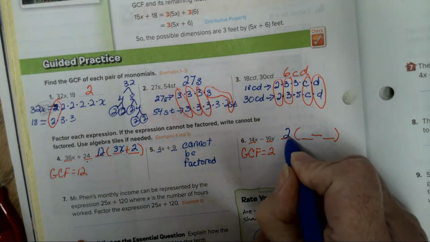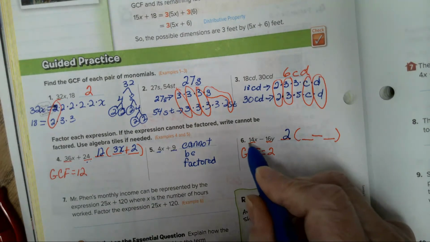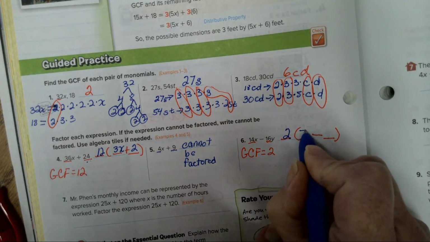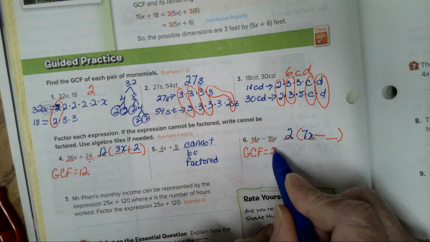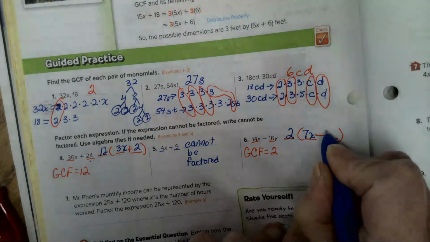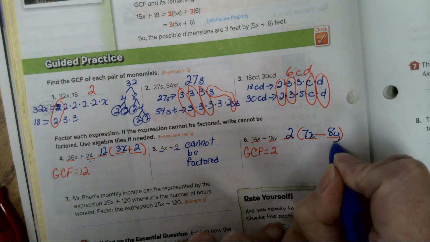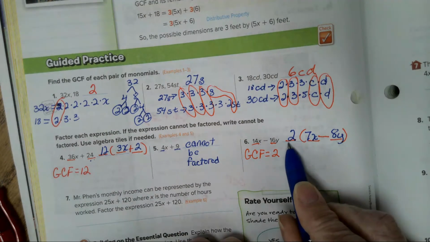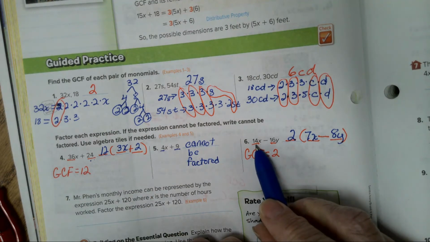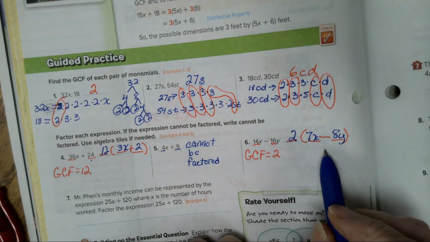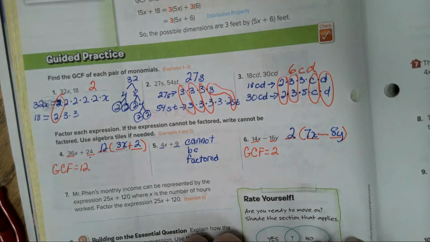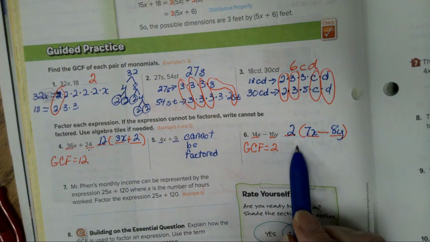It comes out. Now, 2 times what is 14x? 2 times 7x is 14x. 2 times what is 16y? 2 times 8y is 16y. So, 2 times 7x is 14x minus 2 times 8y is 16y. You have just factored that expression.